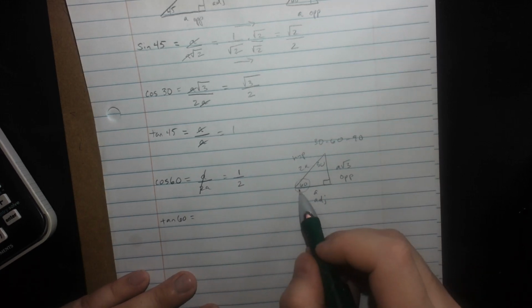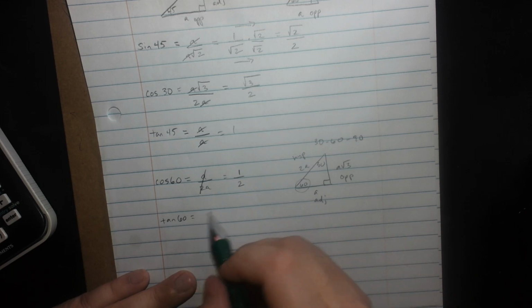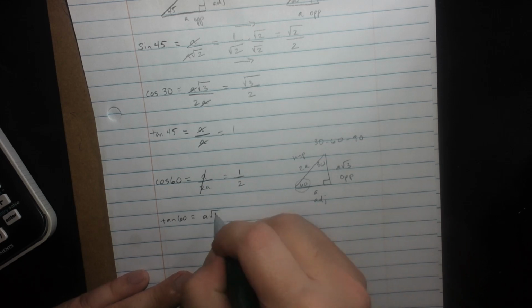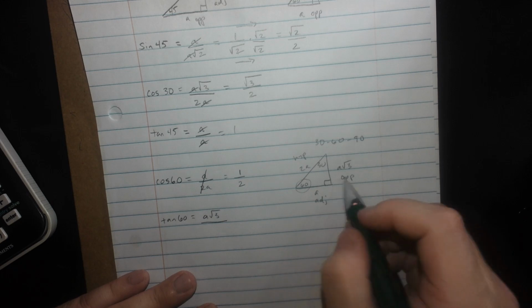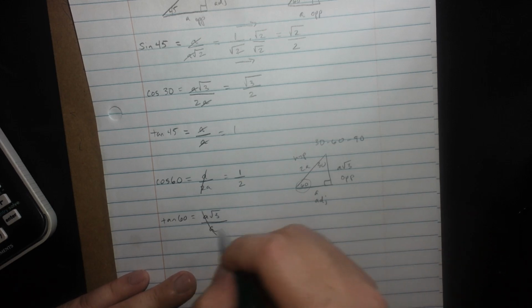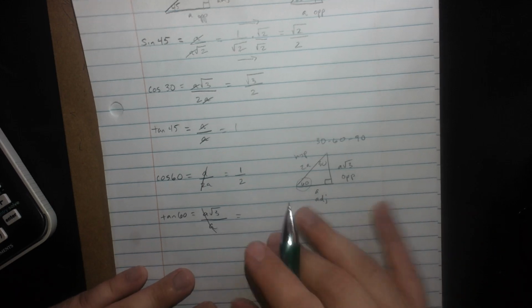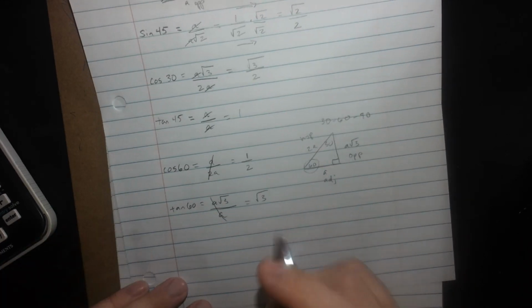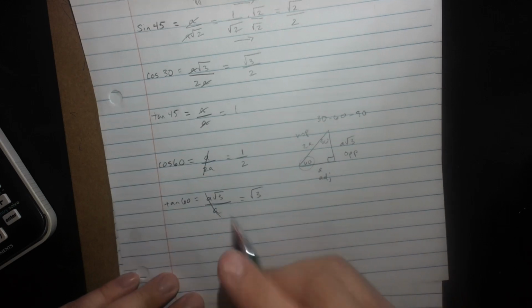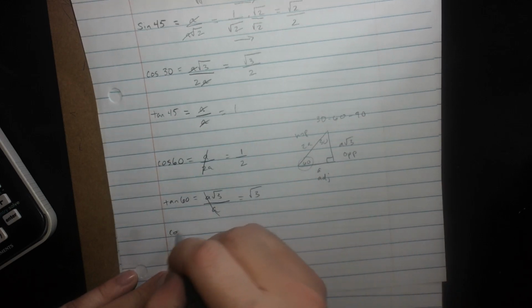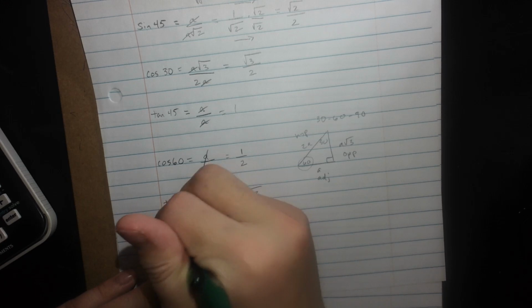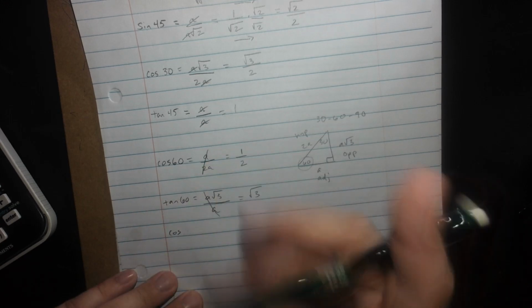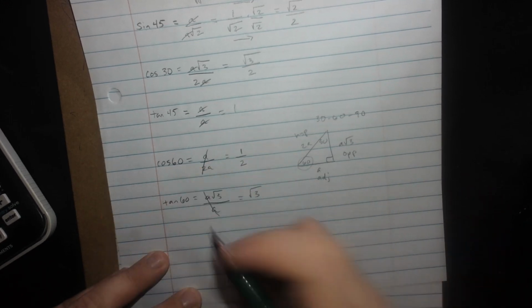So tangent of 60, that's opposite over adjacent, so that's a root 3 over a. Then the a's will cancel out, so that's going to give me root 3. Okay, so let's try cosine of 30. Oh, sorry, not cosine of 30. Let's try sine of 60.